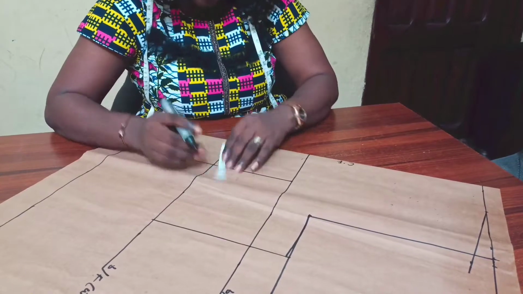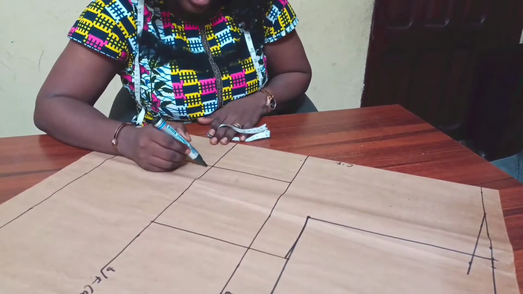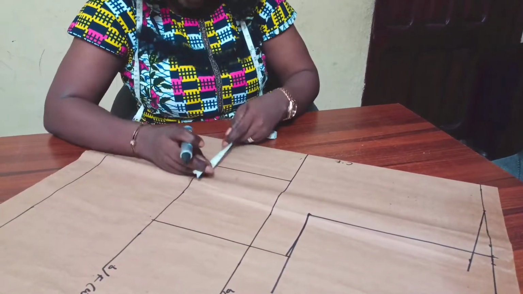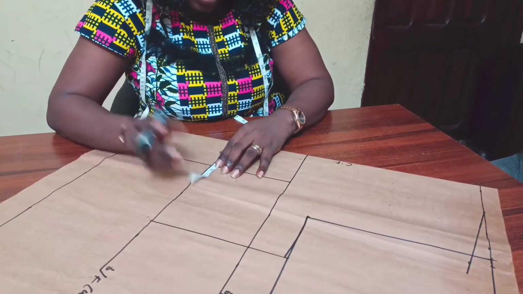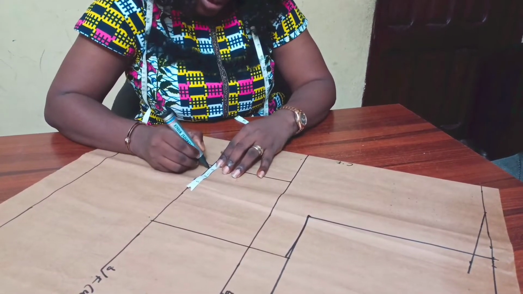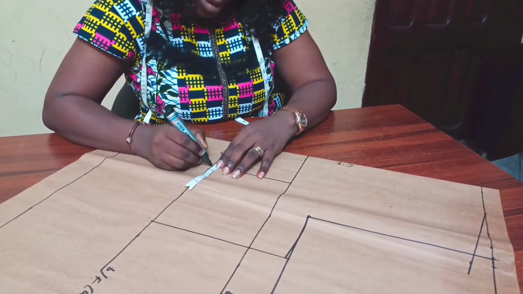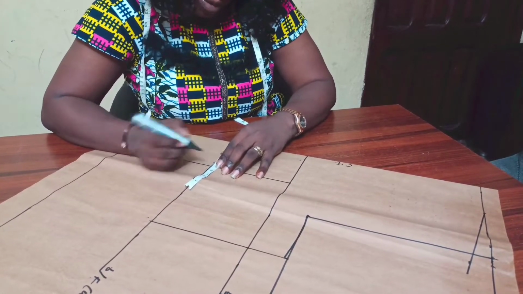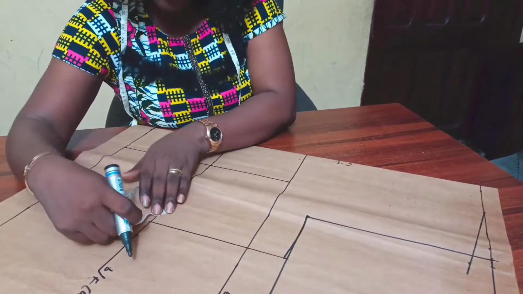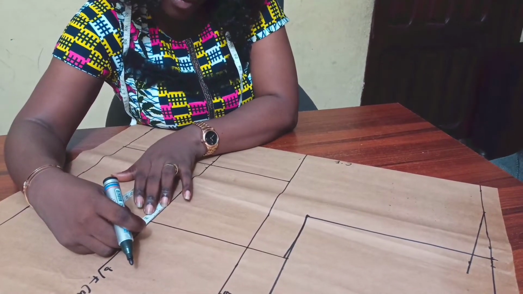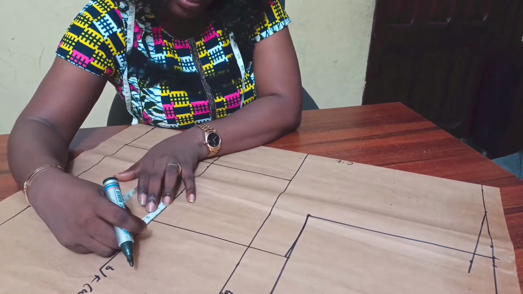I'm going to share my dart here and here. So here I'm going to mark out 1 inch here, one leg of that here. That's 0.5 from here to here, and 0.5 from there to there, and the remaining 0.5, I'll mark it out here.